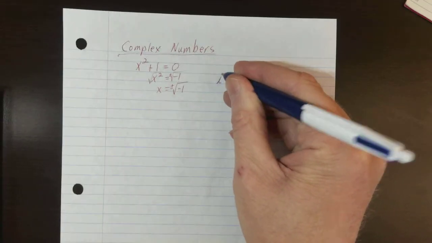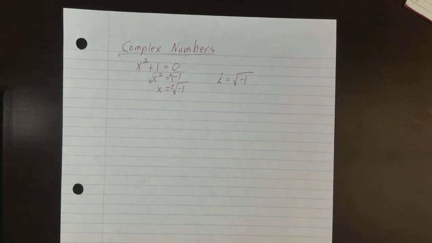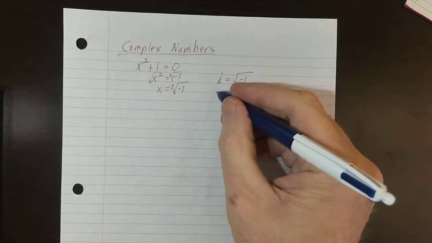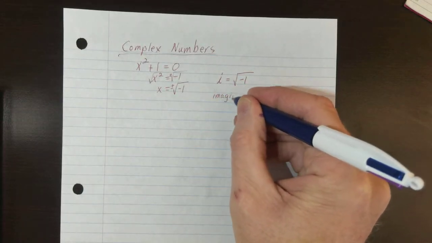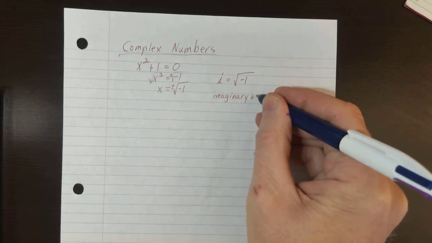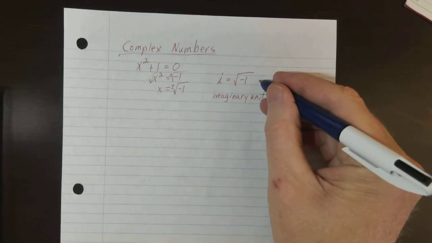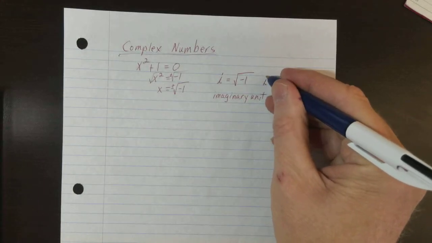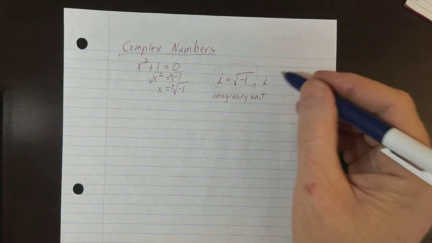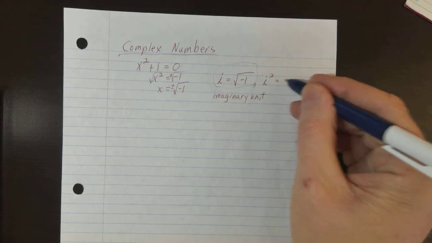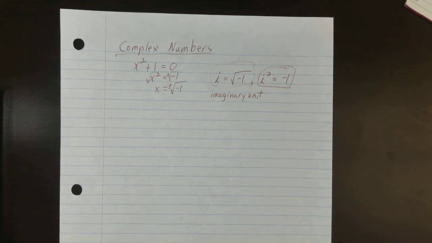We actually define the number i as equaling the square root of negative 1, and i is called the imaginary unit. In addition to i equaling the square root of negative 1, that's just an identity you need to memorize: i squared is equal to negative 1 as well. i squared equals negative 1.